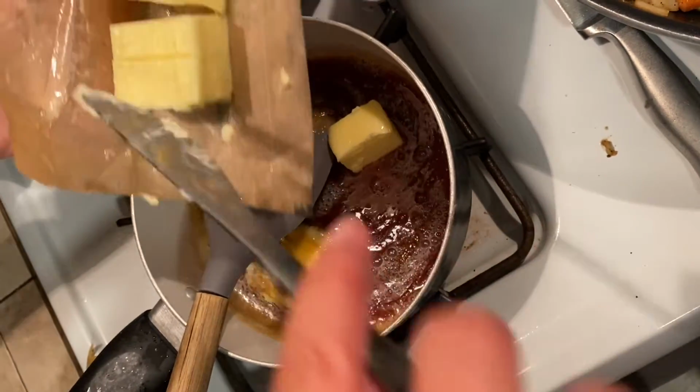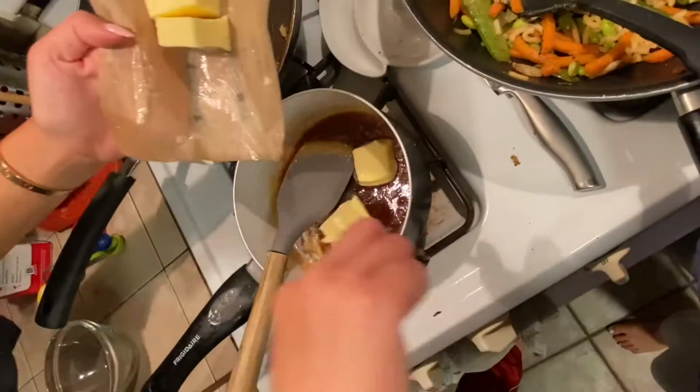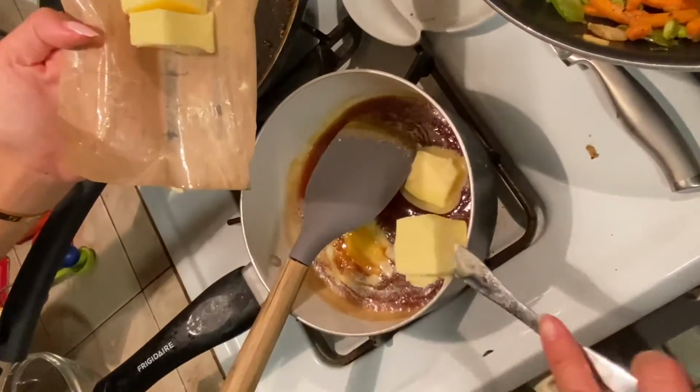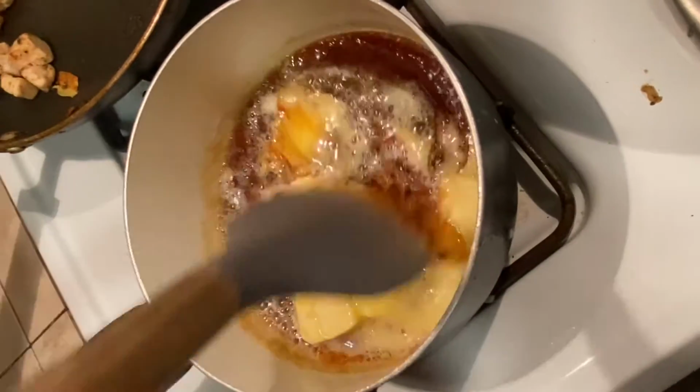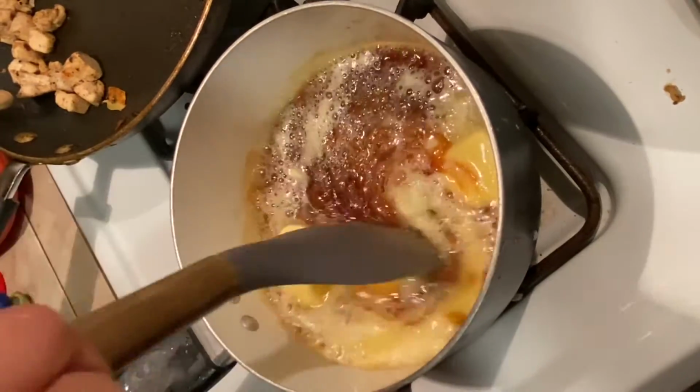Now we're talking. This is the Maillard reaction. So the bubbling is just from the temperature difference in both substances, and they are just kind of fighting to reach an equilibrium.